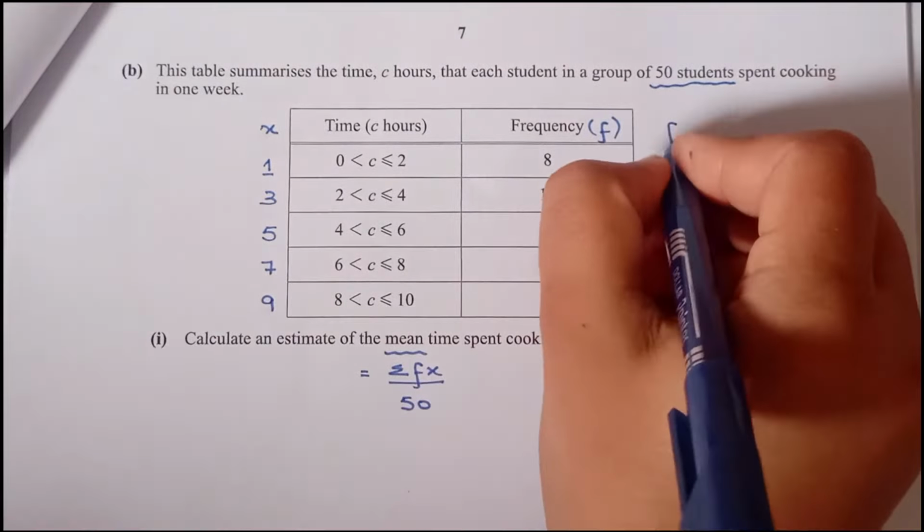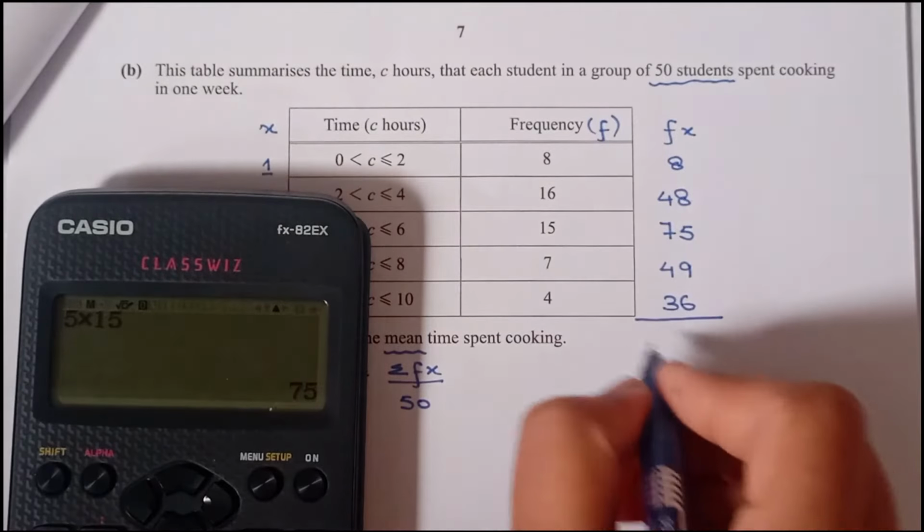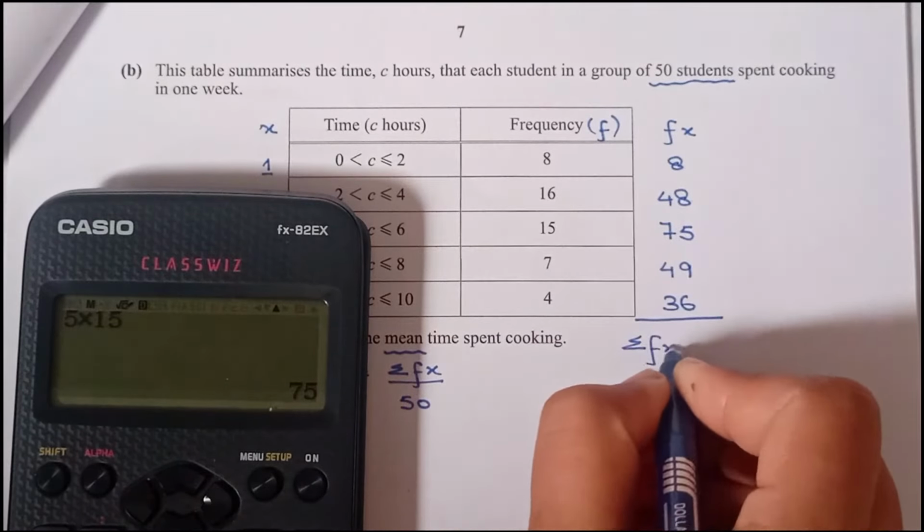Now fx. Fx is the product of frequency and the midpoint. So 1 times 8 is 8. 3 times 16 would be 48. Then 5 times 15 is 75. The next is 7 times 7 is 49. And the next is 4 times 9 is 36. Now we need to find the sum of fx.